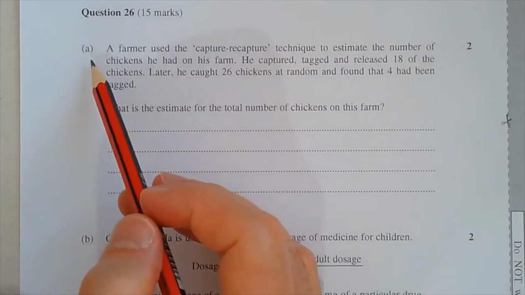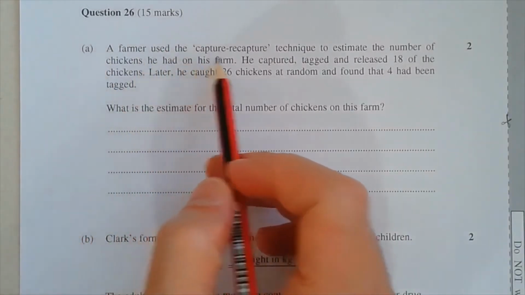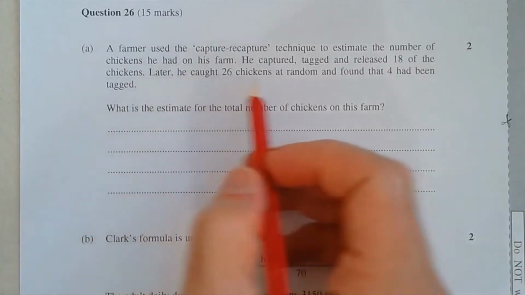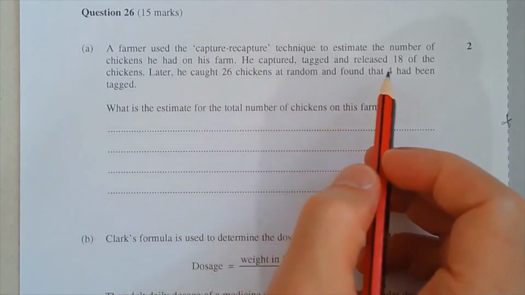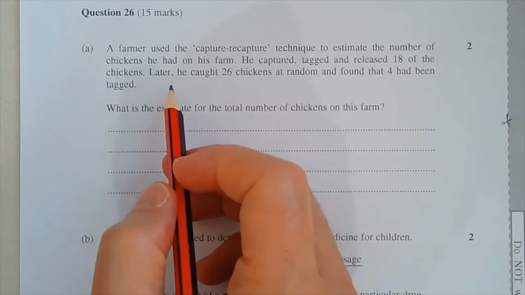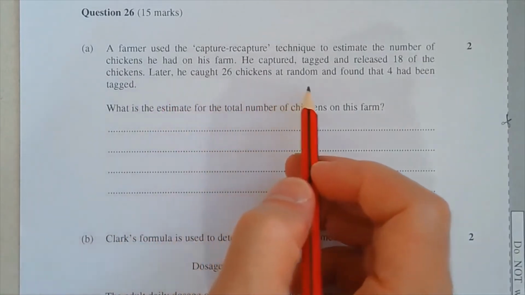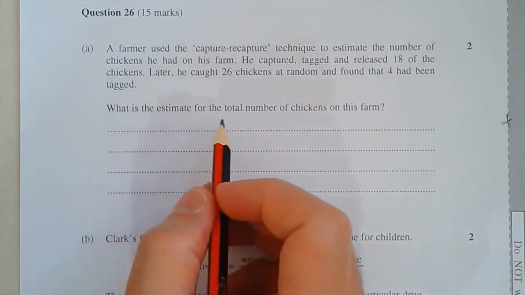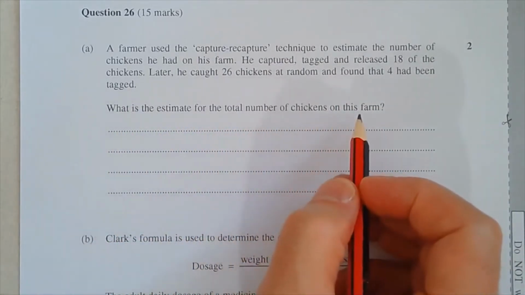Question 26A. A farmer used the capture-recapture technique to estimate the number of chickens he had on his farm. He captured, tagged, and released 18 of the chickens. Later, he caught 26 chickens at random and found that 4 had been tagged. What is the estimate for the total number of chickens on this farm?